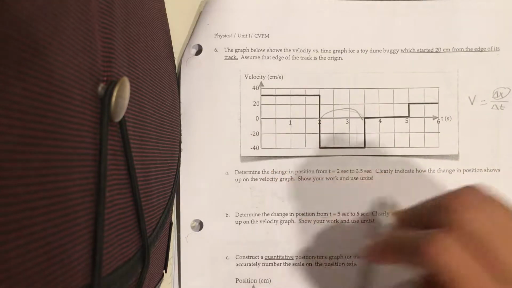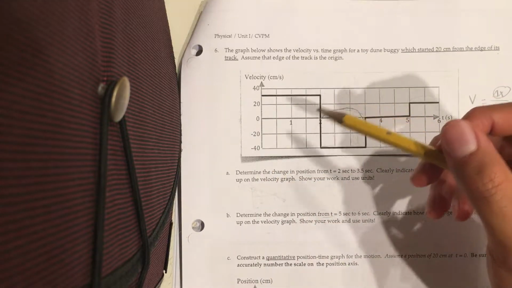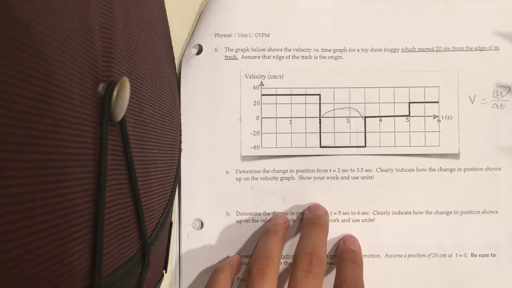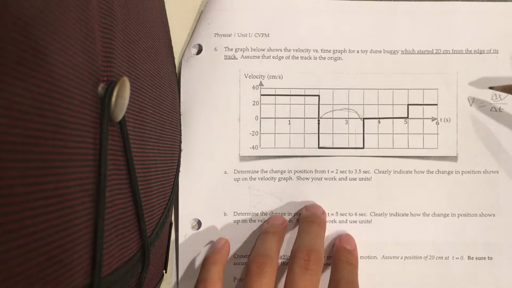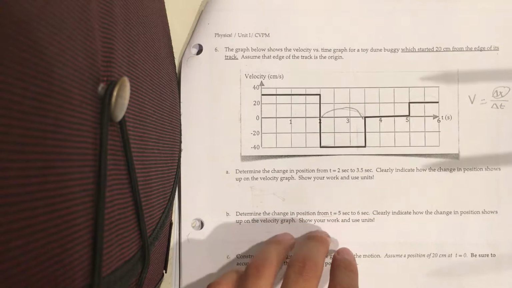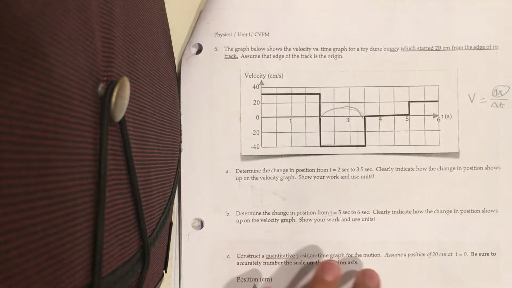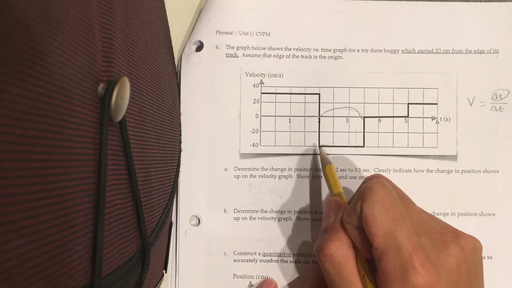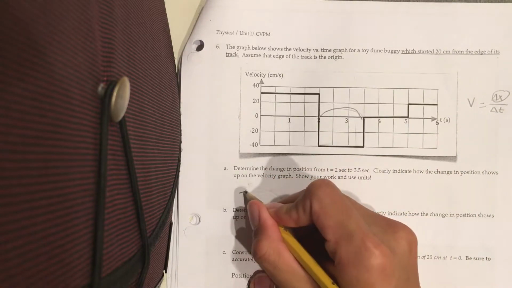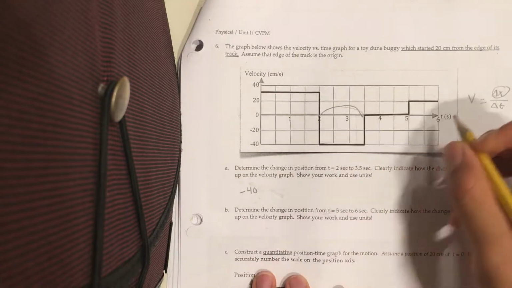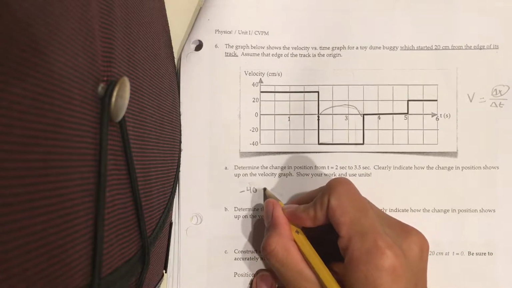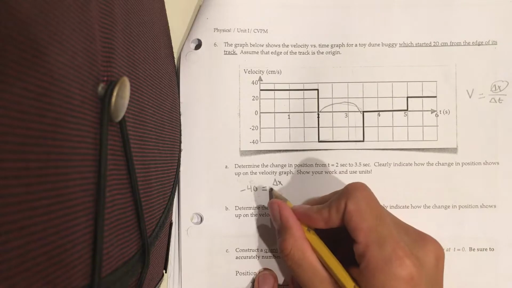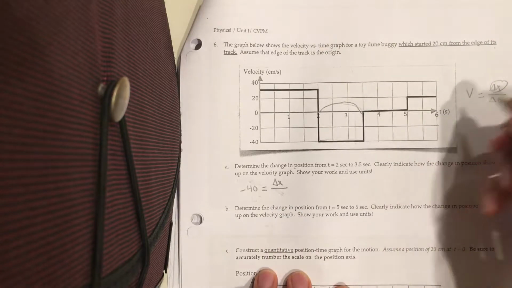Although it's a straight line, this is a velocity versus time graph, and it doesn't necessarily say the position. So to figure this out, we need to use this equation, velocity is equal to delta x over delta t, and plug in the values that we are given. From this graph, we can see that the velocity from 2 to 3.5 seconds is negative 40. So we put negative 40 in place of v. We set it equal to delta x, because it's just a variable that we need to solve for, over the time, which is delta t.